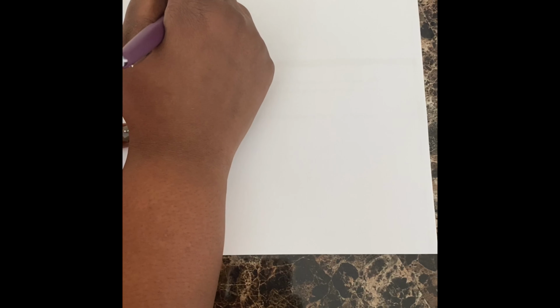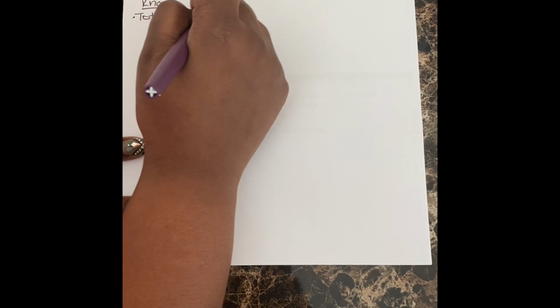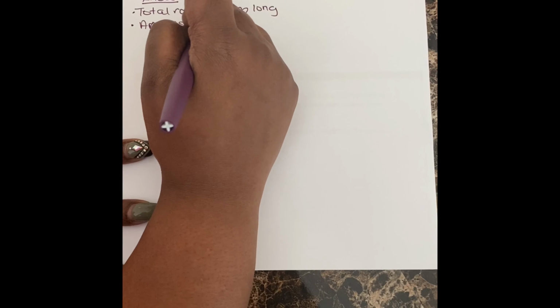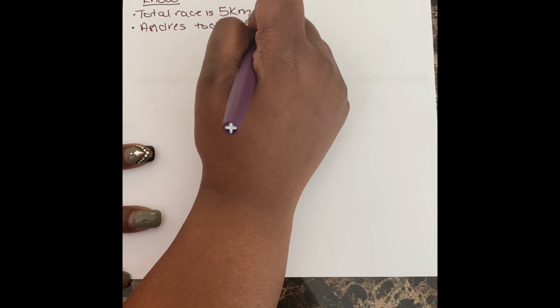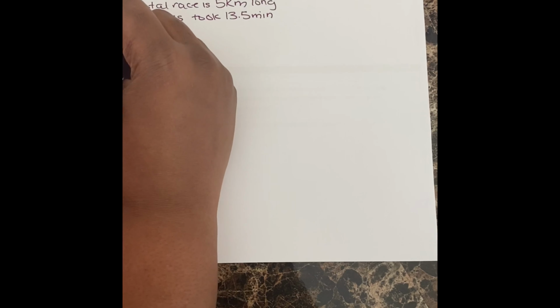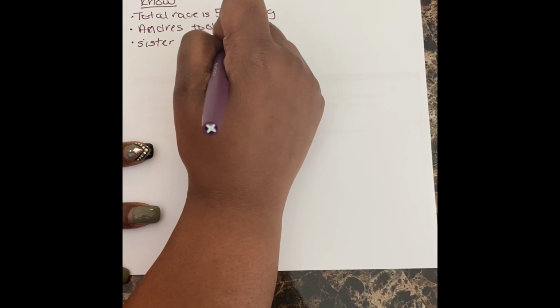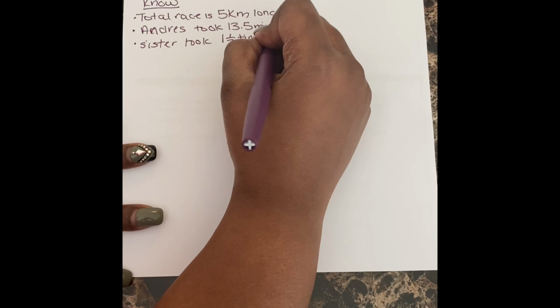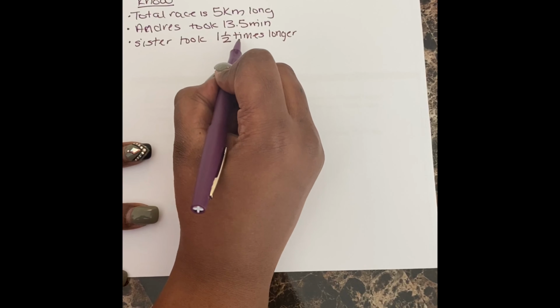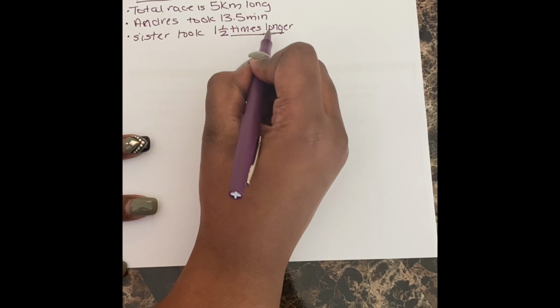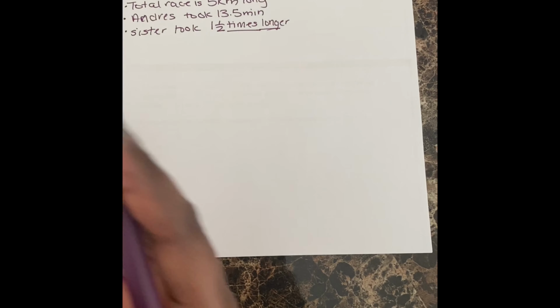The things that we know. So let's talk about the things that we know. We know that the total race is 5 kilometers long. We know that Andres took 13 and 5/10 minutes. We also know that his sister took 1.5 times longer. So as we practiced in class, this 1.5 times longer indicates to us that we are multiplying.